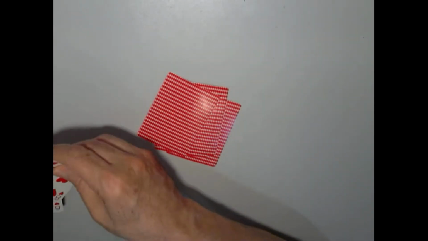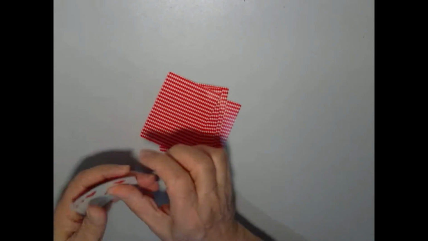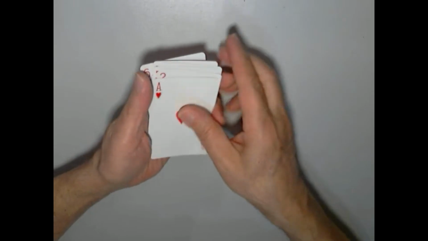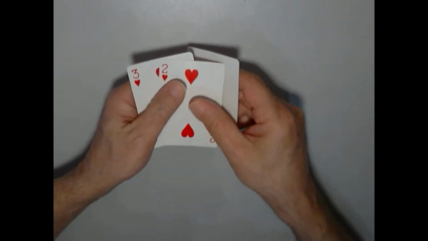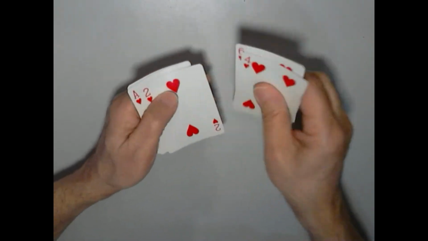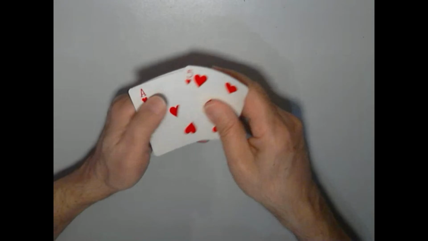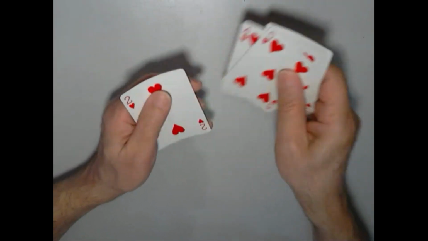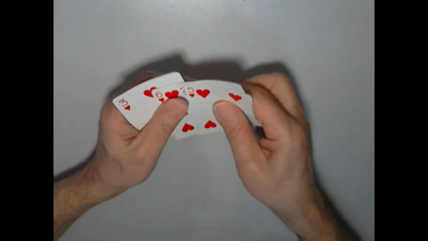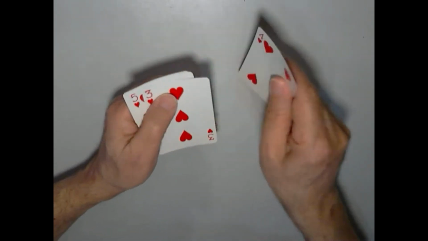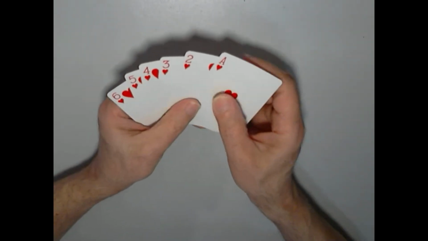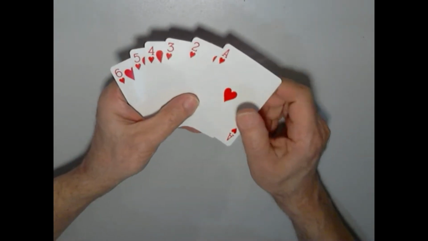Now let's try 6 cards. I have 1, 2, 3, 4, 5, 6 cards. I go under, over, under, over, under, over. That's 1. That's 2. This is 3. This is 4. This is 5. 6. After 6 cycles, I've restored the original order.